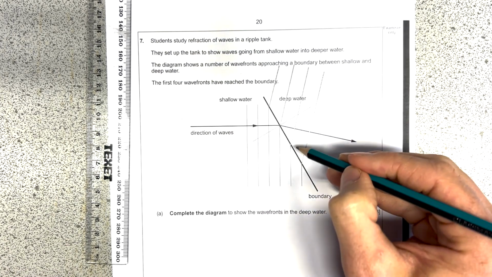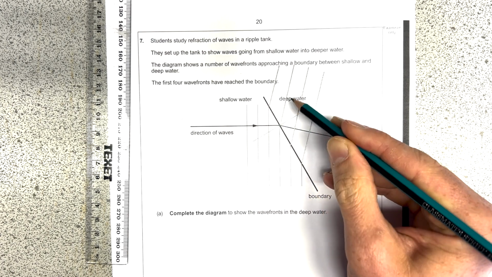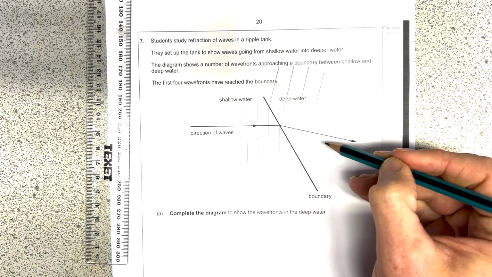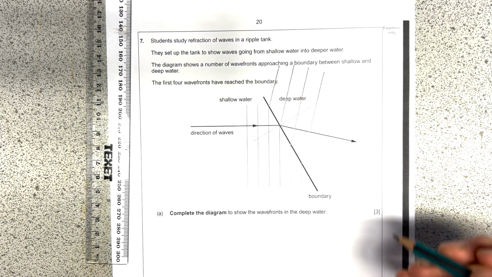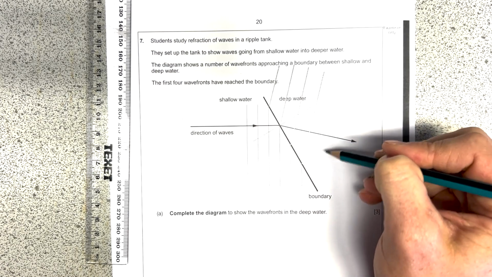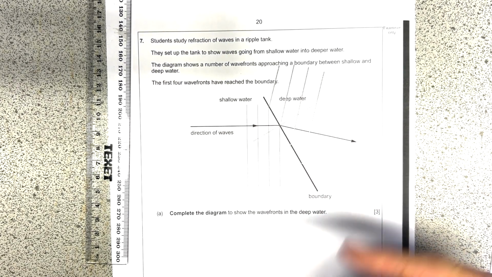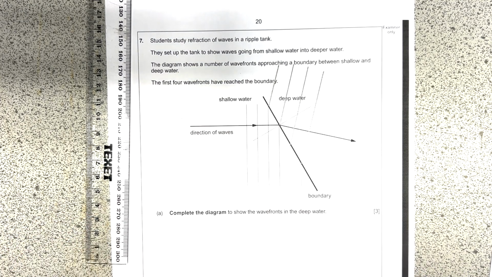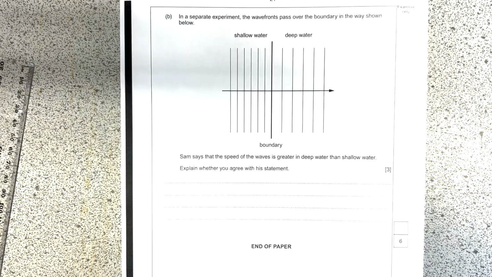However, you may have not joined them to these points here, but get them equally spaced and at 90 degrees. That's going to give you 2 marks. If you've just got 3 lines on here at 90 degrees, that's going to give you 1 of those 3 marks. So you'll get a combination of different marks there.